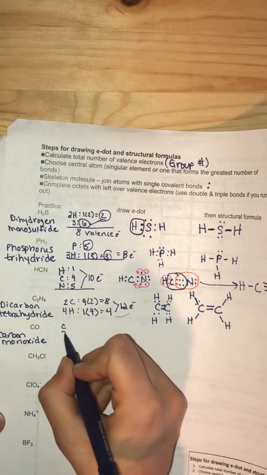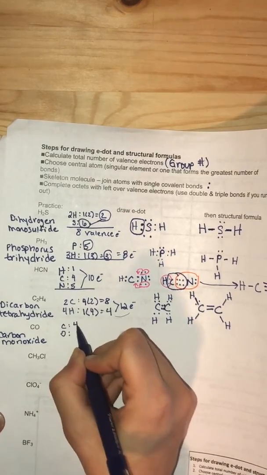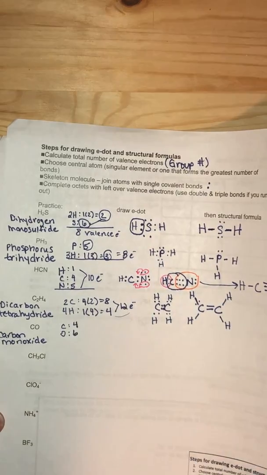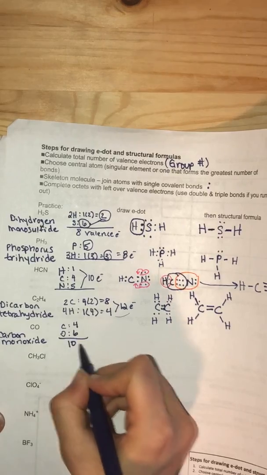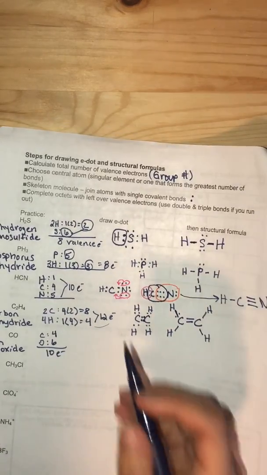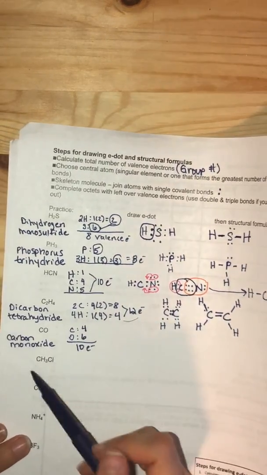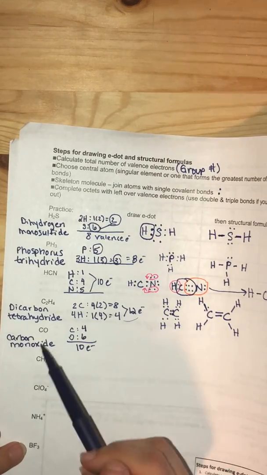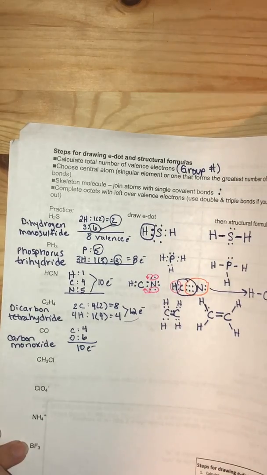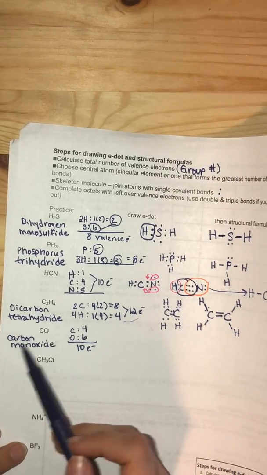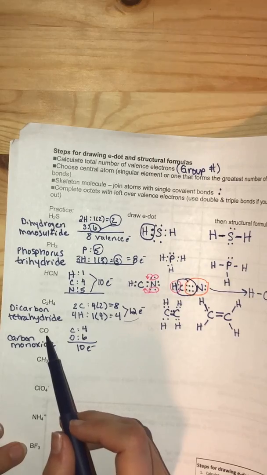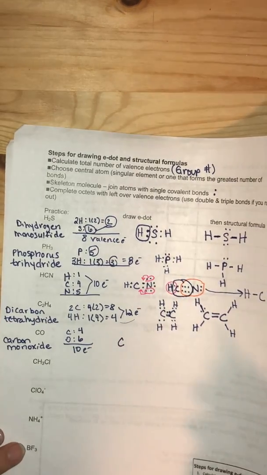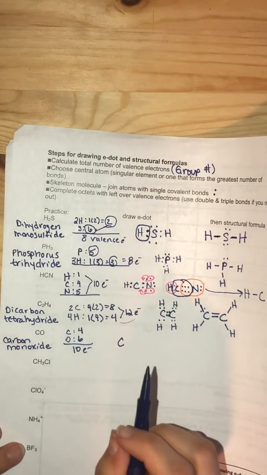We have 1 carbon and 1 oxygen. Carbon has 4 valence electrons because it's in group 4A, and oxygen has 6 because it's in 6A. So 6 plus 4 equals 10 valence electrons. Okay, so carbon and oxygen, well, you must be thinking, which one's the central atom? There's only 2 of them. How can there be one in the center? Well, carbon is actually going to be less electronegative than oxygen, so that's going to be our central atom. Okay, and that's going to come into play here in just a second.